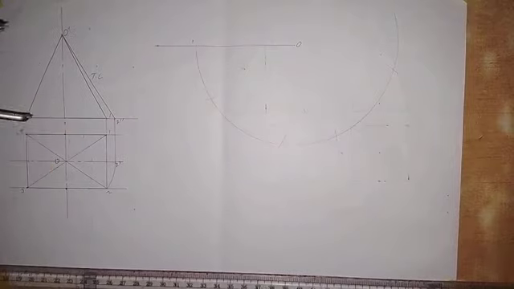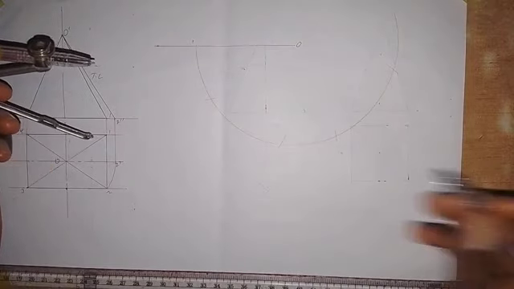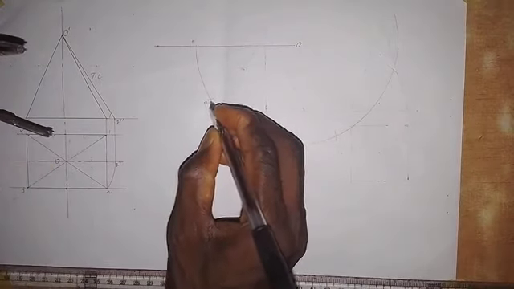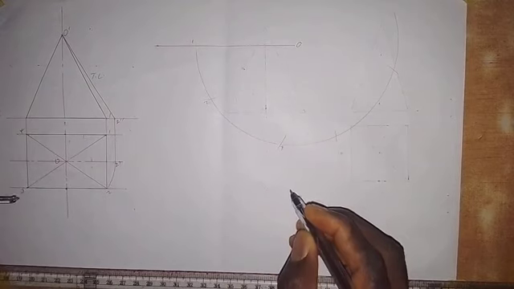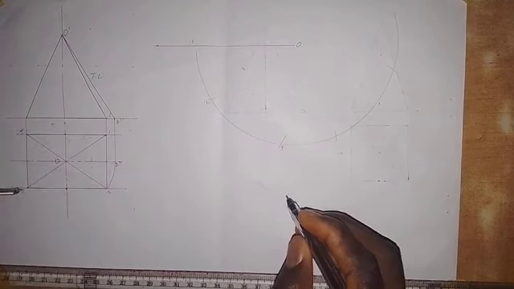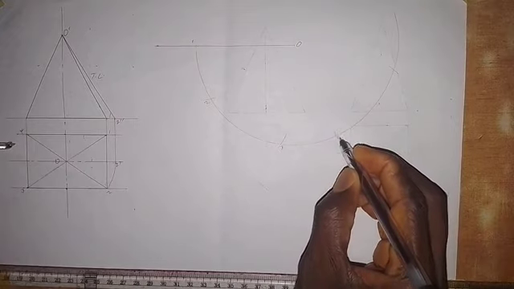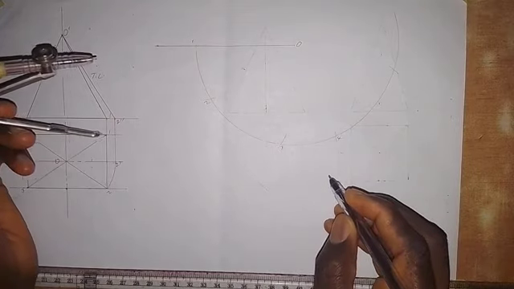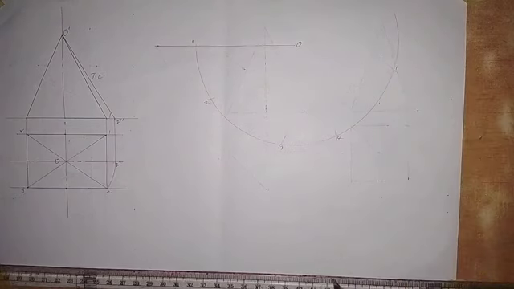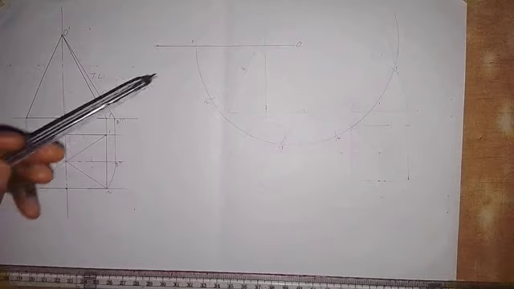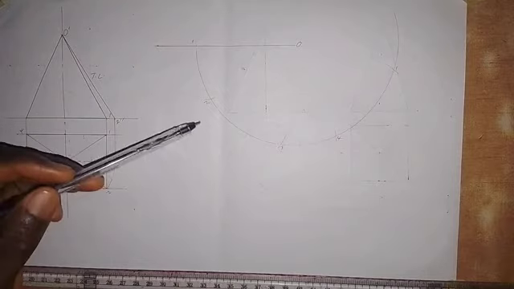If I'm to number this, from 1 to 2, this is point 2 here, and from 2 to 3, this is point 3, and then from 3 to 4, this is point 4. Then we have 4 to 1, so this is point 1 here. So don't forget that we have 2 widths and 2 lengths.